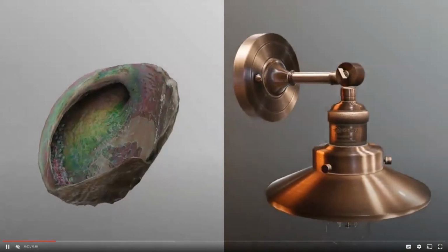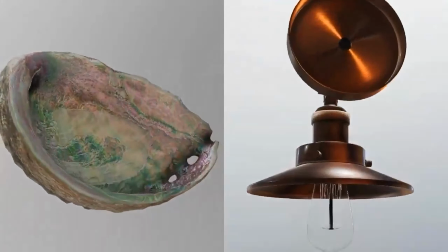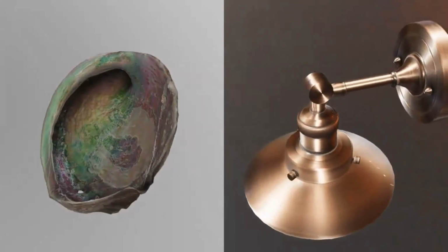So that's the end of my presentation. And here's that end result again to kind of show how these effects actually work on the models.